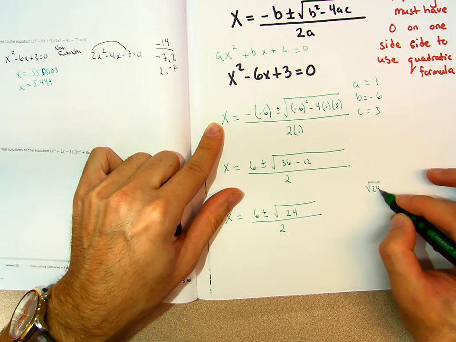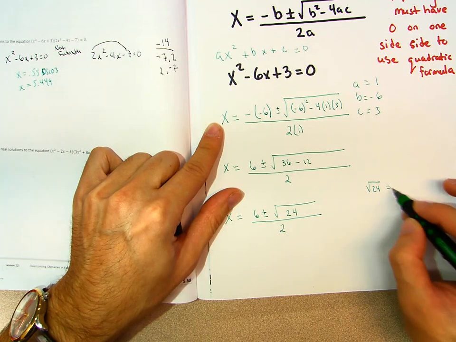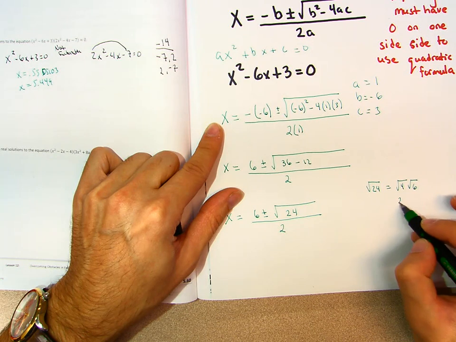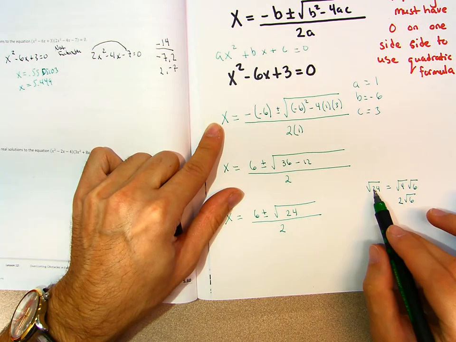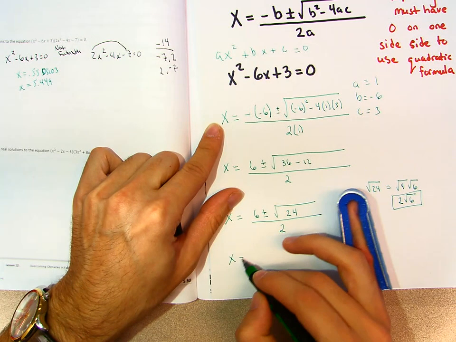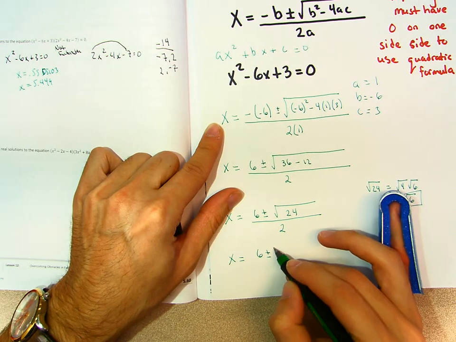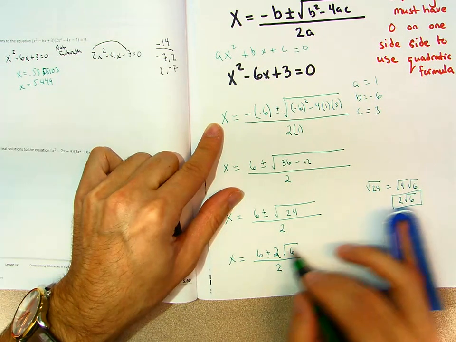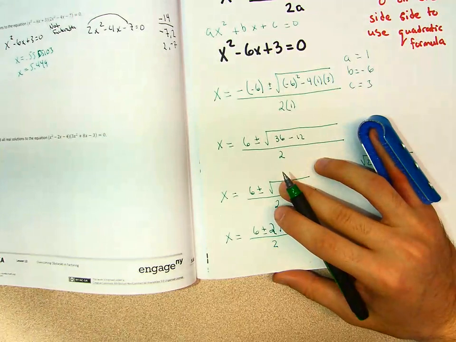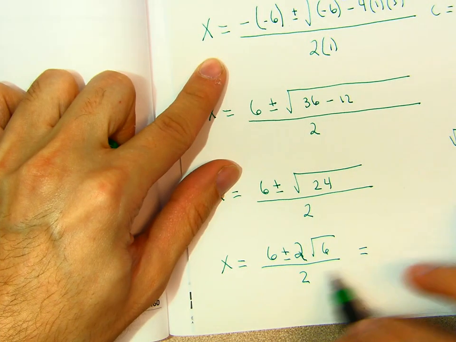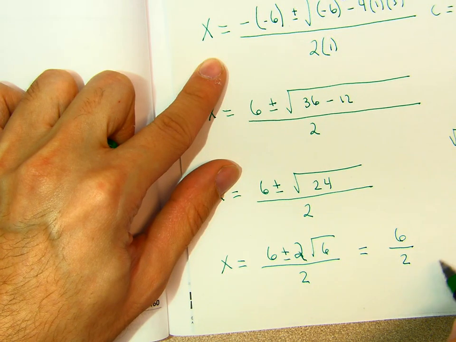Because if I have the square root of 24, that's equal to the square root of 4 times the square root of 6. But what's the square root of 4? It's 2 radical 6. Okay? So this and this are equal. So now I can say x is equal to 6 plus or minus 2 radical 6 over 2. Okay? And then once I get to this point over here, let me zoom in the camera just a little bit. Once I get to this point here, I can say that this is equal to 6 over 2 plus or minus 2 radical 6 over 2, right?